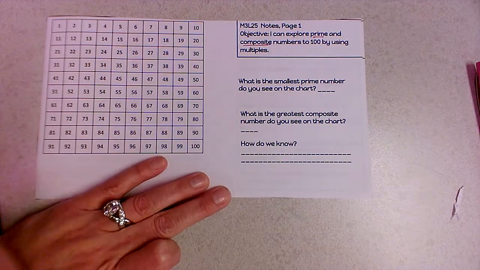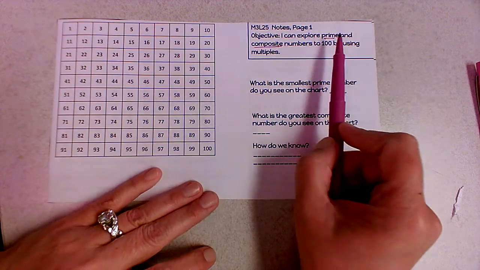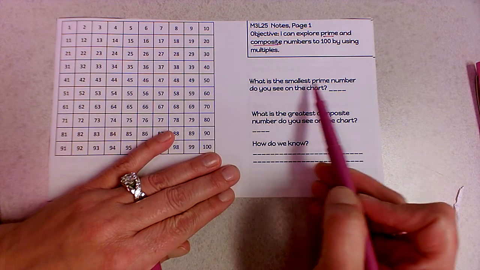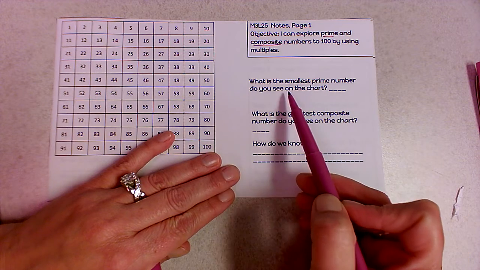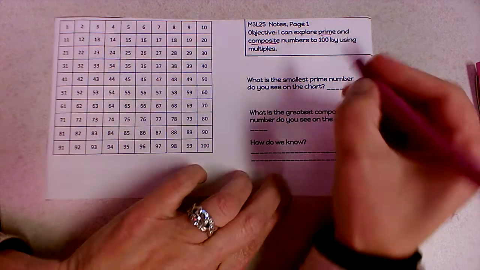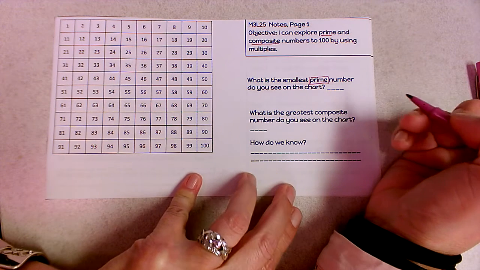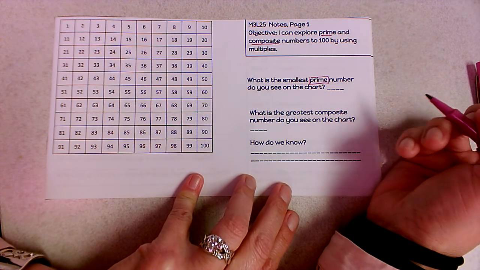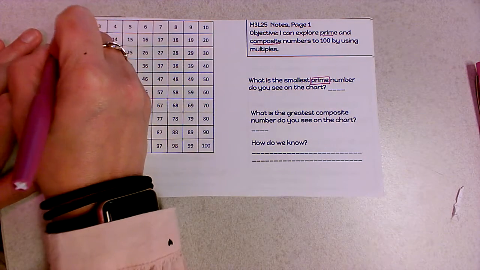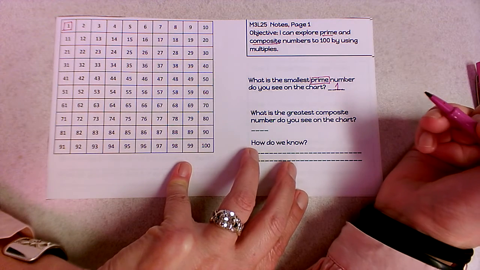We're going to use this hundreds chart here, and we're going to answer these questions today about prime and composite. It says, what is the smallest prime number that you see on this hundreds chart? Remember, a prime number is a number times itself, and that's the only factor it can use. If you said 1, you are correct. 1 is the smallest prime number that we see.